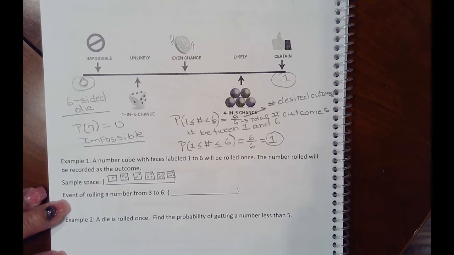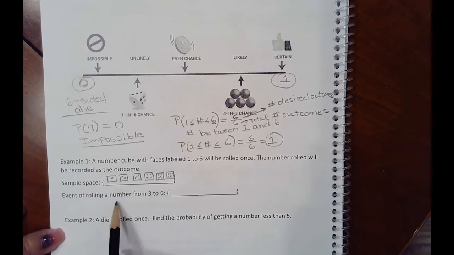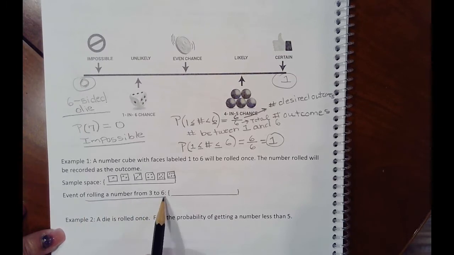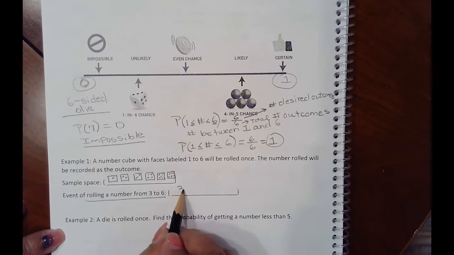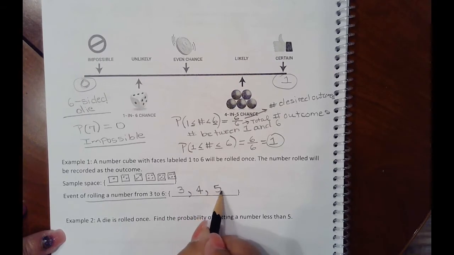What is the probability of the event of rolling a number from 3 to 6? Let me move to the next page. Hold on 1 second. Okay, all the numbers that satisfy this, anything from 3 to 6, are the number 3, the number 4, the number 5, and the number 6.